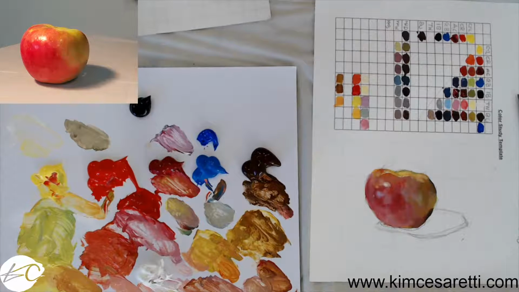Oh, you're right. There's a touch of lavender. See how it's fading a little bit? Because the white tablecloth reflects the light back into the bottom of the apple there. So that's how you get that.